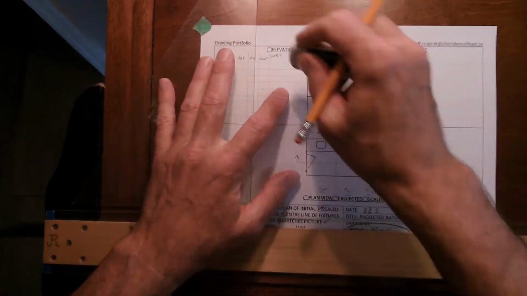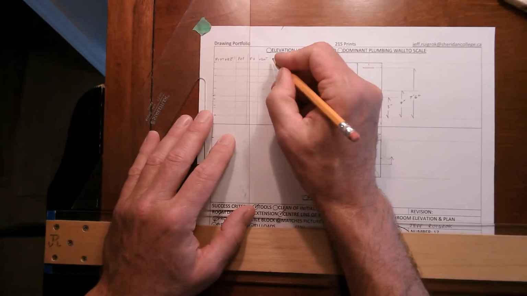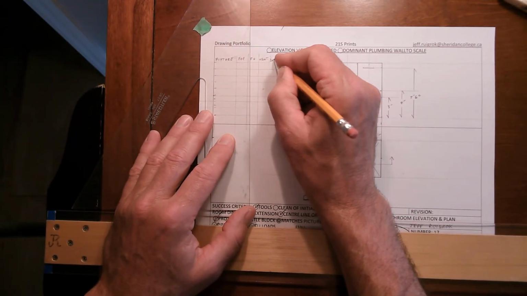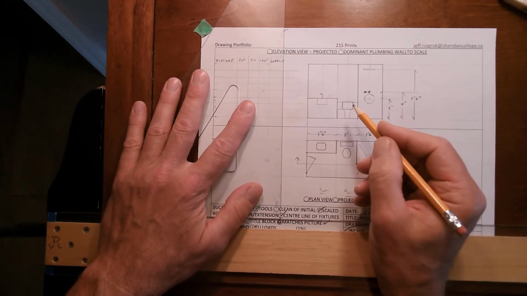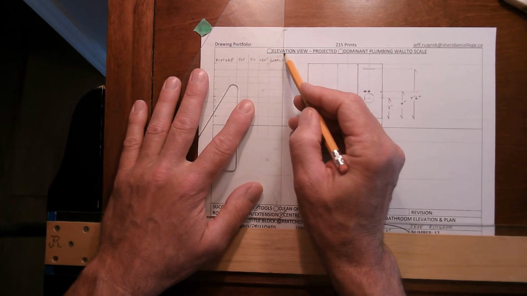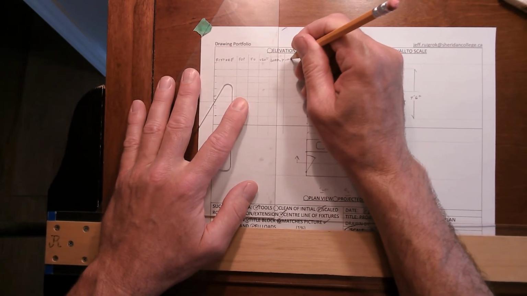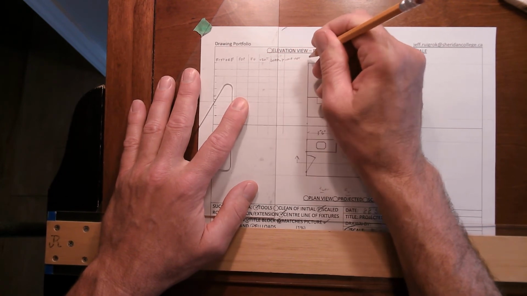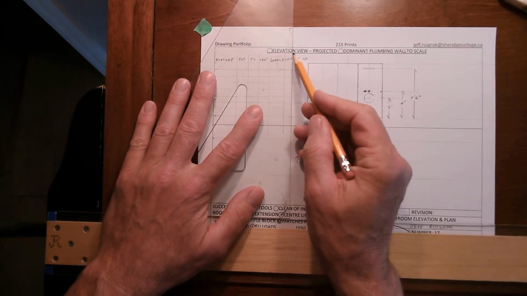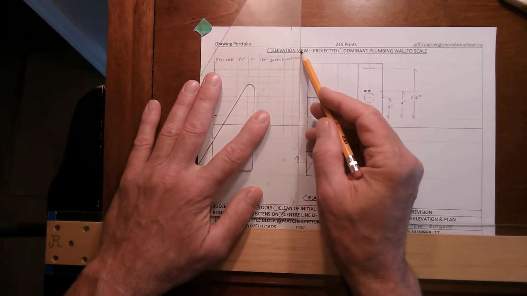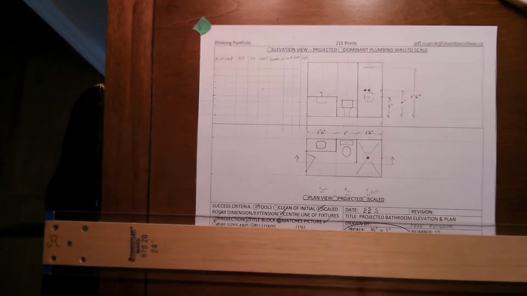Oh, it's getting scruffy looking. I'm trying to keep my hand out of the camera, but I just sometimes can't. Supply. Then the cold, hot, in total. Wow, that's tight.